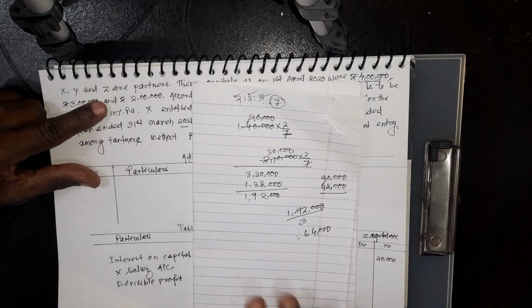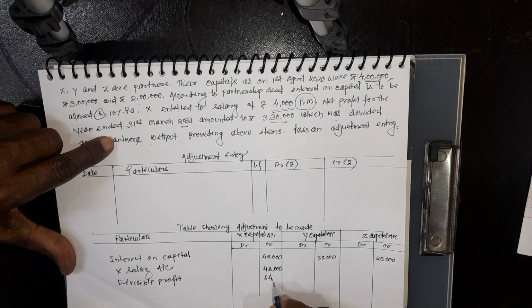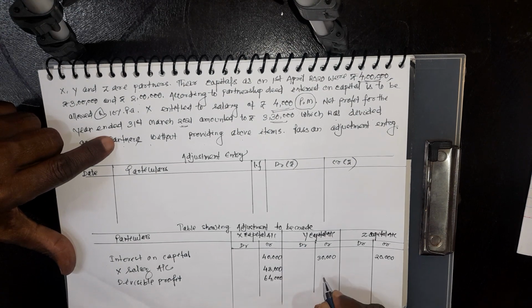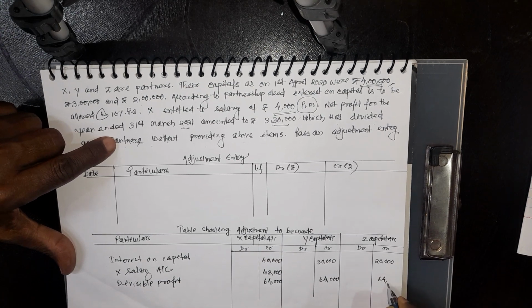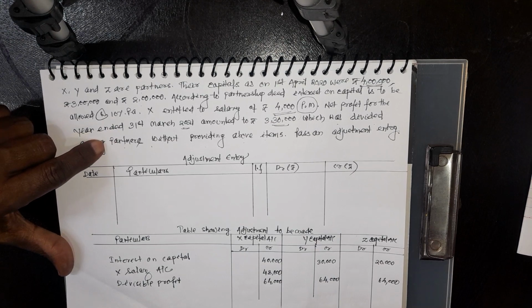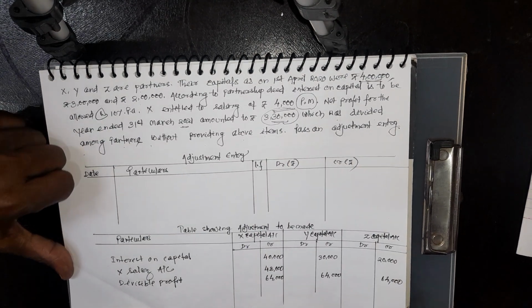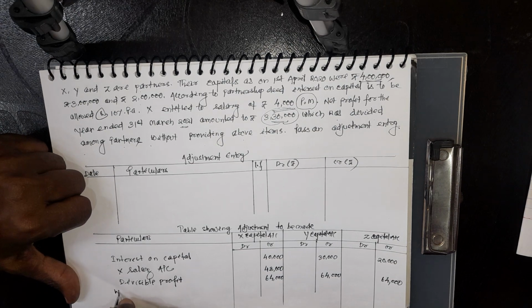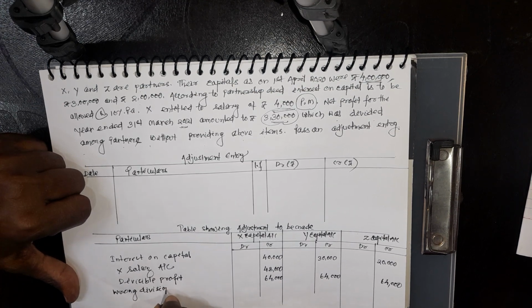Clear? So according to the divisible profit, X should get 64,000, Y should get 64,000, Z should get 64,000. Clear? But what they did: 3,30,000 was divided among the partners, which means a wrong division of profit.